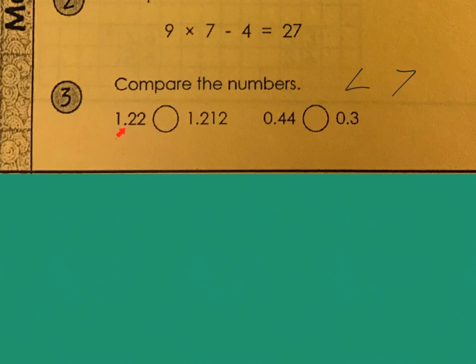I also think about saying the number the correct way. This is 1 and 22 hundredths. It's like saying I have $1 and 22 cents. This one right here is like saying I have $1 and 21 cents and barely a little more.